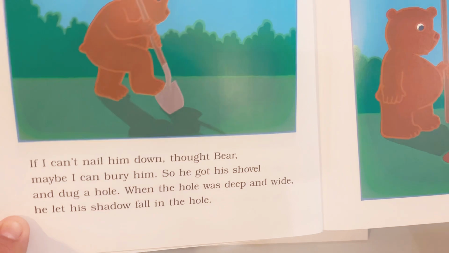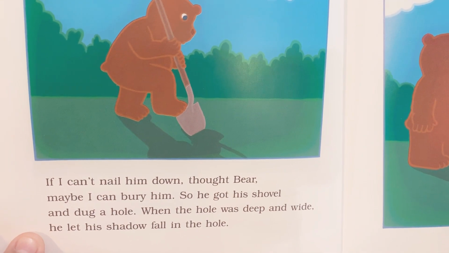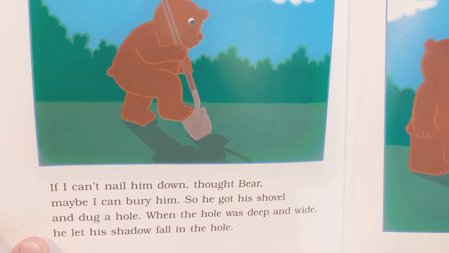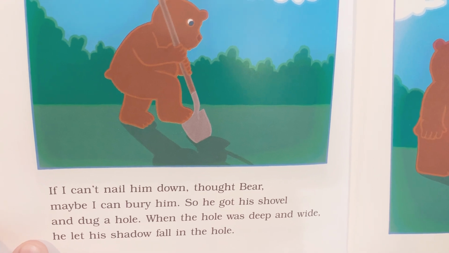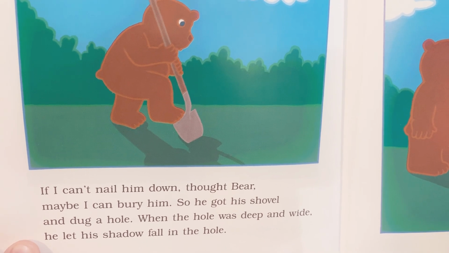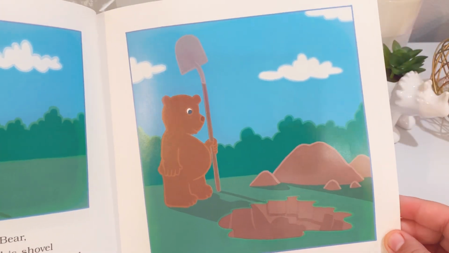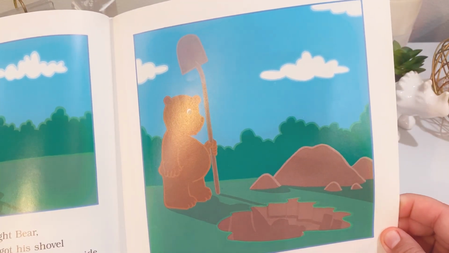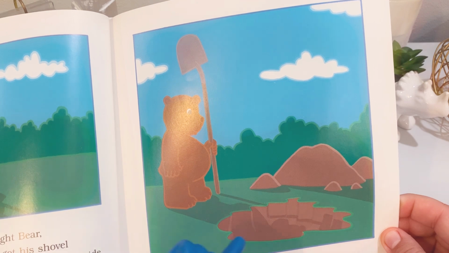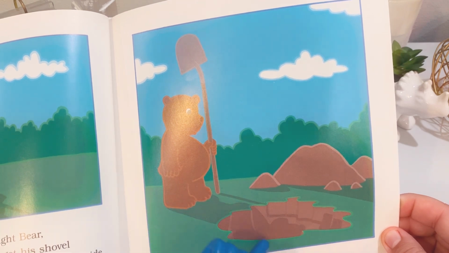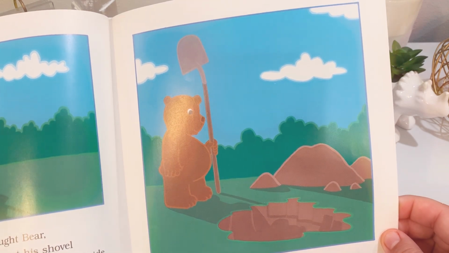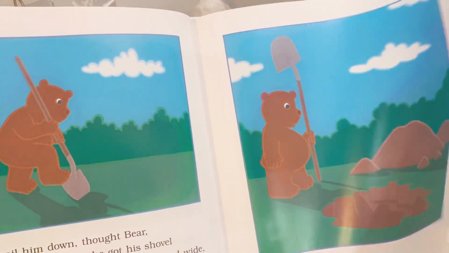If I can't nail him down, thought Bear, maybe I can bury him. So he got his shovel and dug a hole. When the hole was deep and wide, he let his shadow fall in the hole. Did his shadow fall in the hole? His shadow does look a little lumpy, like he might be in there. Maybe this will work. Let's find out.